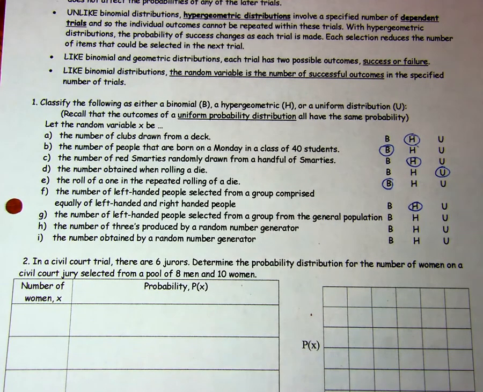Where does it explain what uniform is? Oh, I think we did it when we first did 7.1. We talked about uniform distributions. If you look at your notes for 7.1. G, the number of left-handed people selected from a group from the general population. Are F and G the same, or are they different? Oh, uniform? Nope.